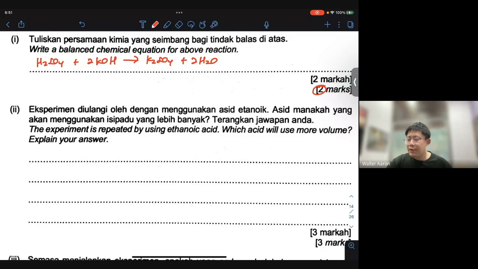The experiment is repeated by using ethanoic acid. Which acid will use more volume? Explain your answer. So we will say that if you change your sulfuric acid to ethanoic acid, which is also a weak acid, by the way, of course more volume is needed because inside ethanoic acid, there are lesser amount of hydrogen ions.